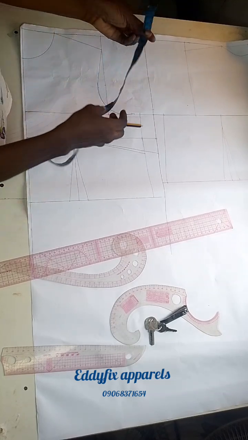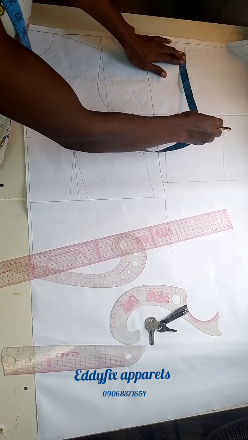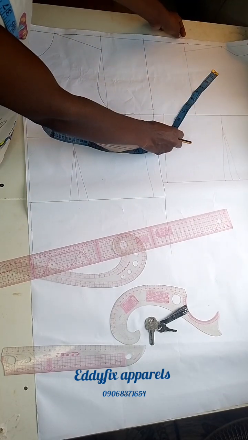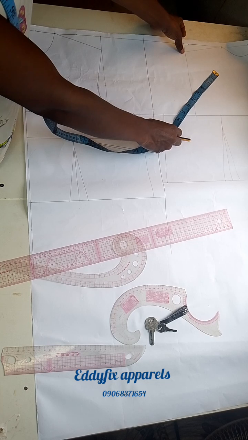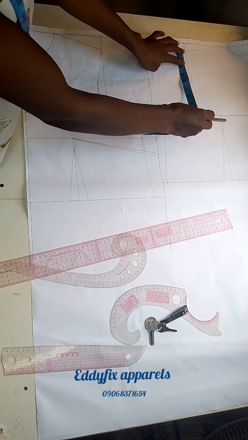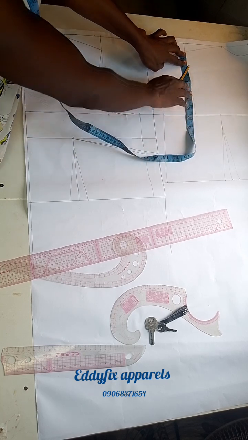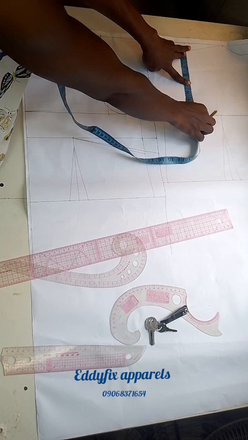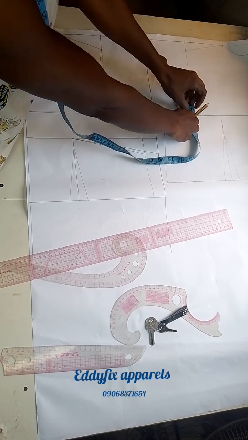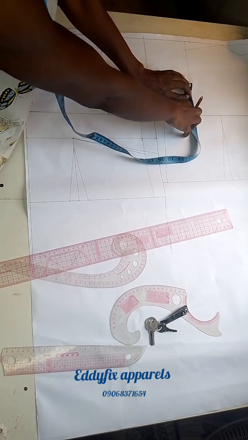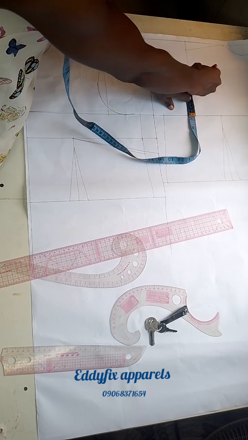To do the back is very easy. All you need to do is measure what you have from the shoulder slope. Remember, we came down by 1 inch for the shoulder slope. Measure from that shoulder slope up to your chest line. This is 7.5. Whatever you have, divide it into 2 equal halves and mark.